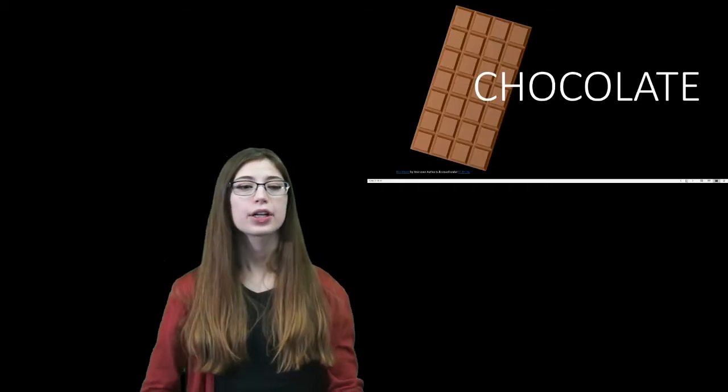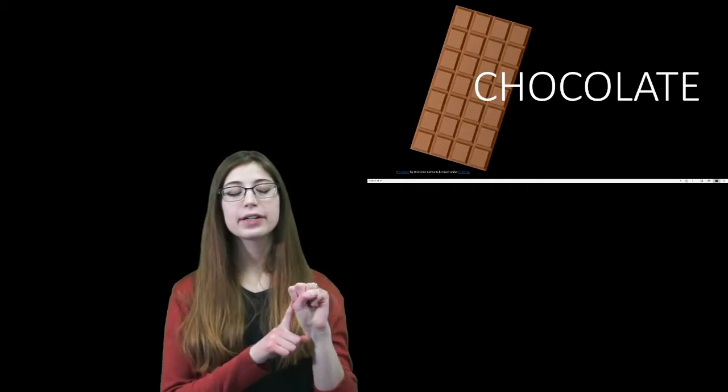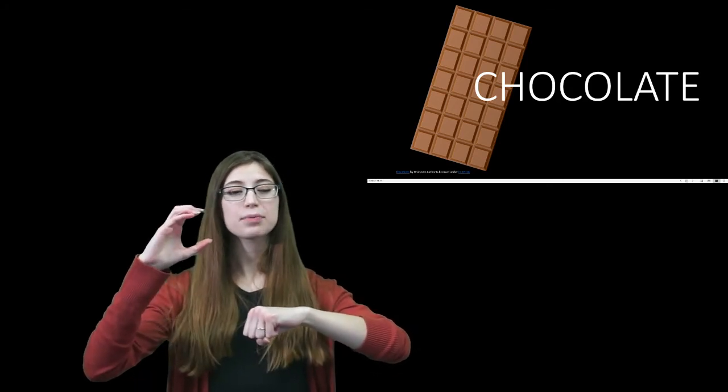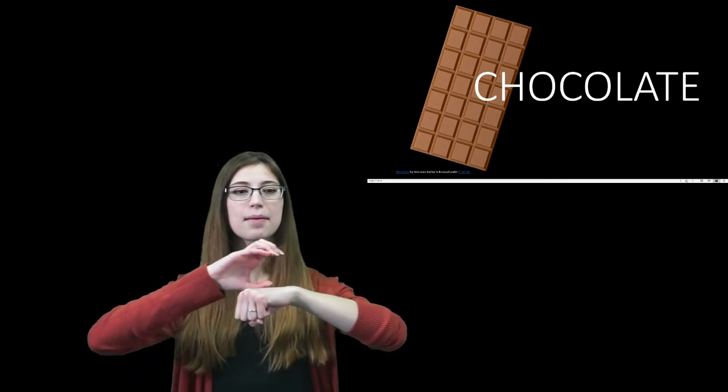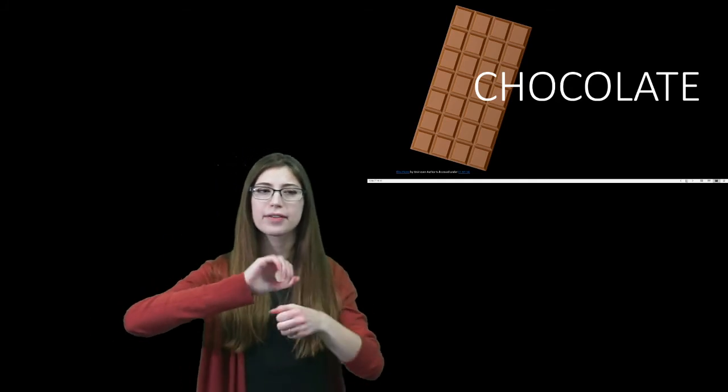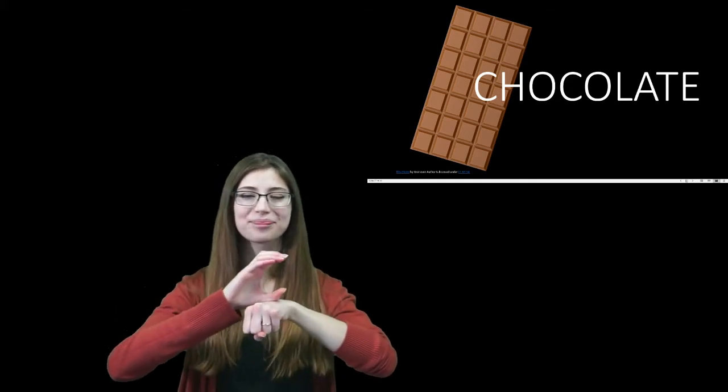Chocolate. You're going to make an S handshape with your non-dominant hand. Put it palm down. Make a C handshape with your dominant hand. Set it on top and move it around in circles, kind of like getting chocolate shavings off something. Chocolate.